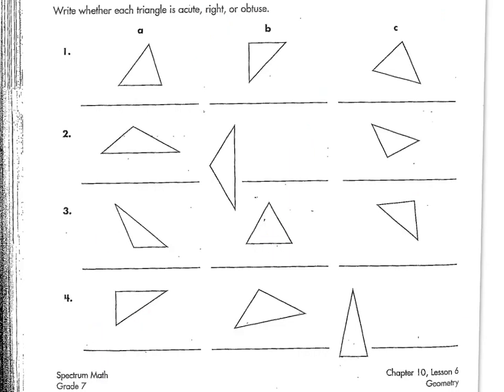All right, so on the next page, we're going to do something similar, but here we're going to classify them as acute, right, or obtuse. Remember, acute is where all the angles are less than 90. Right is where it has one 90-degree angle, and obtuse is where it has one angle bigger than 90. So in this first one, notice these are all acute angles, so this is an acute triangle. Here we have a 90-degree angle, so that would be a right triangle. And here, these angles all look acute to me, so that would be an acute triangle.